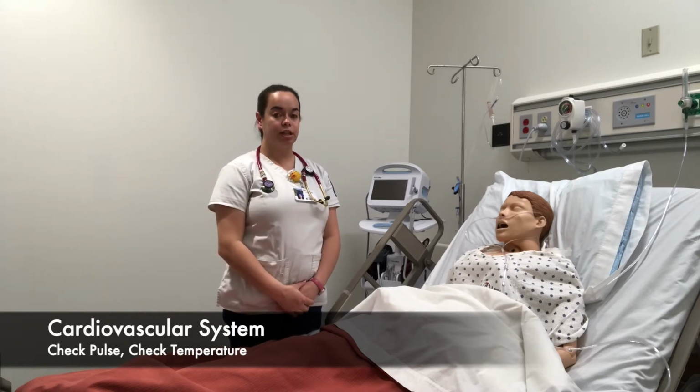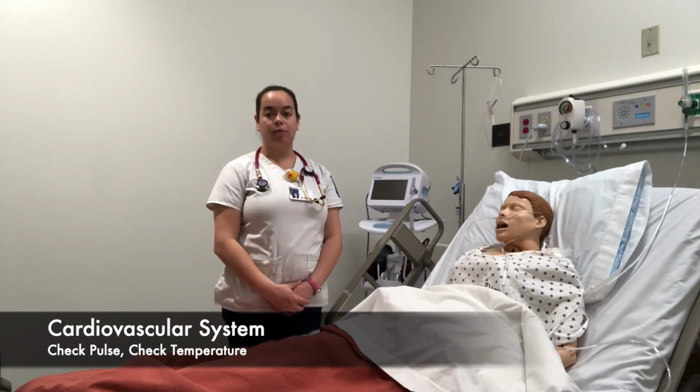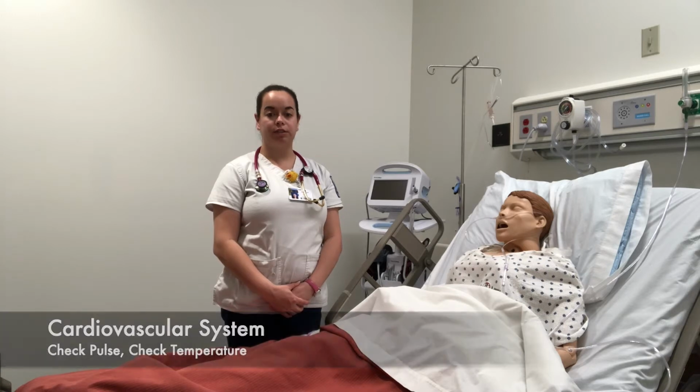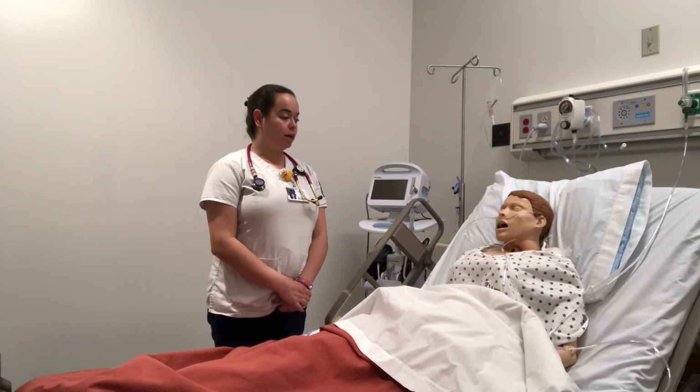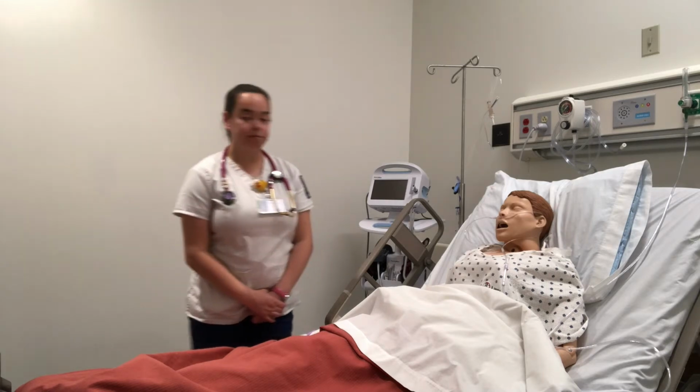For this intervention of your cardiovascular system, I will administer Tylenol per physician order. We will administer Tylenol 325 milligrams by mouth every 4 hours as needed. This will help reduce your fever and discomfort. So let me go get your medication and I'll be right back.